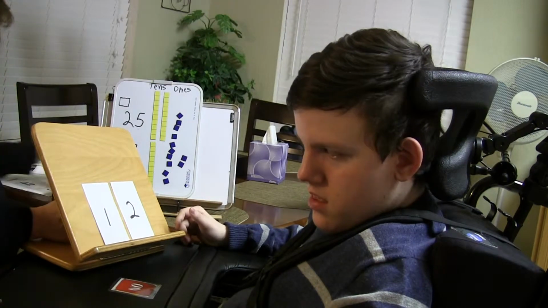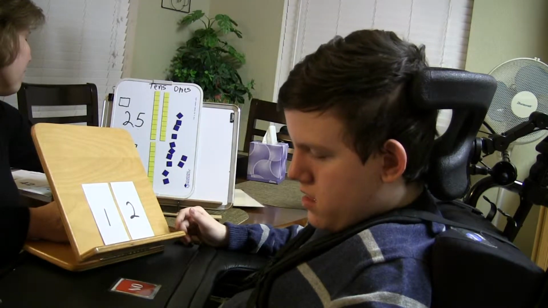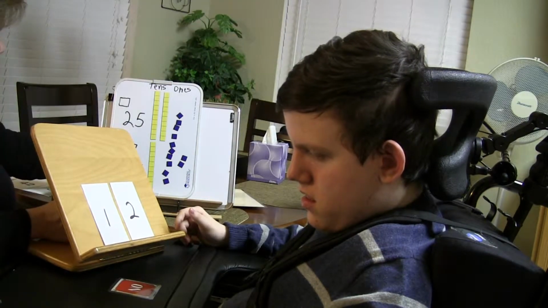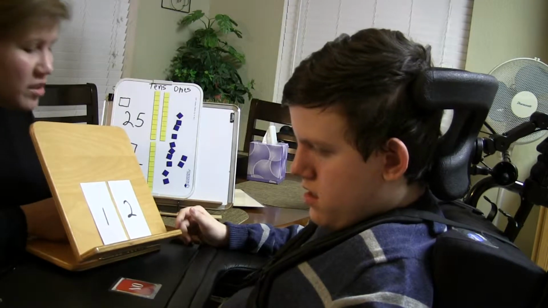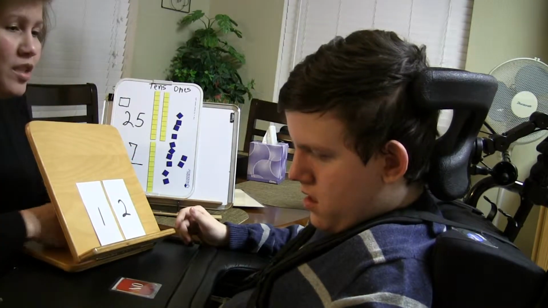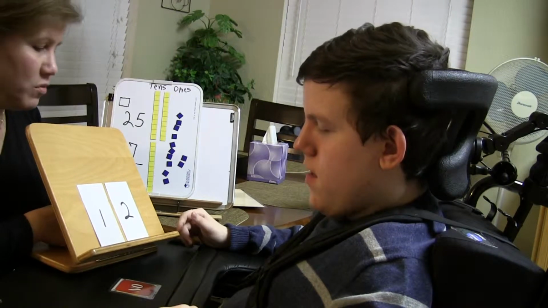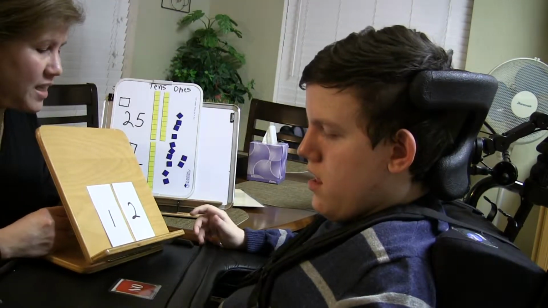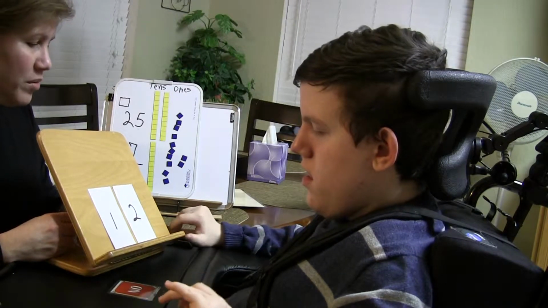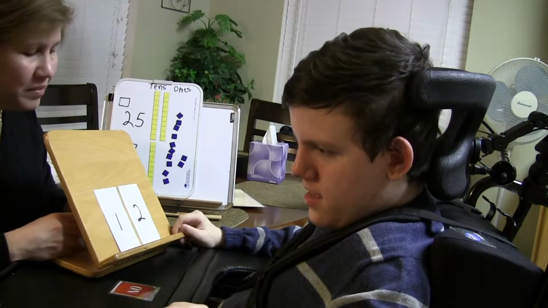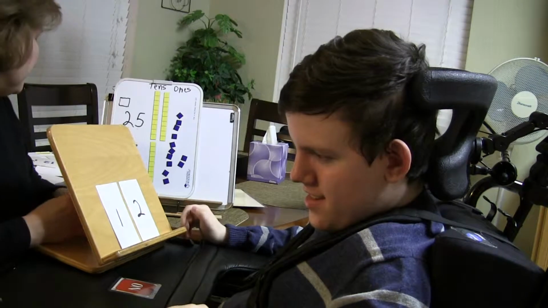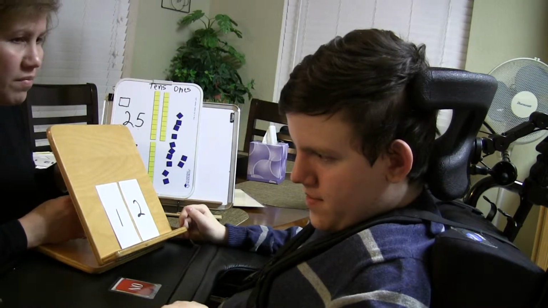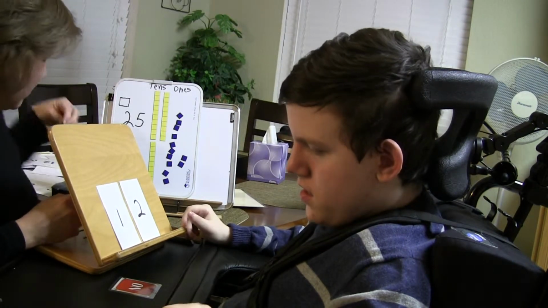So let's look at the 12 and tell me, if you were going to turn this into a 2-digit number with 10s and 1s, how many 10s will there be in there, in that number? How many 10s? There's the number.